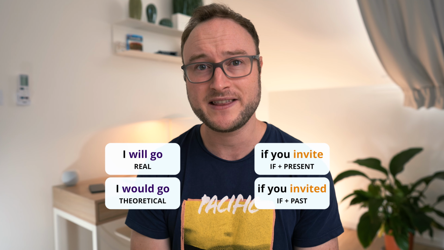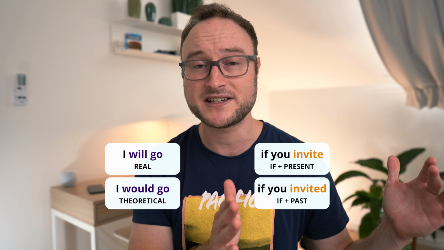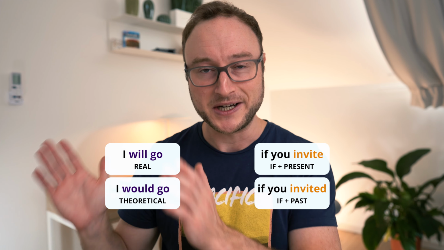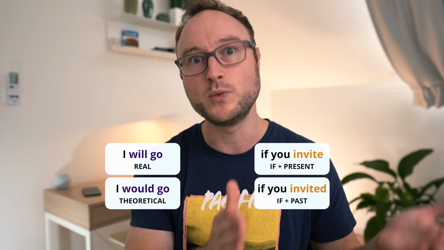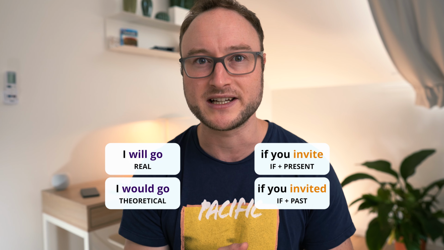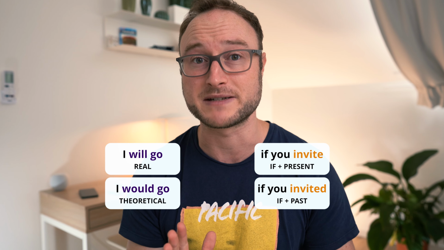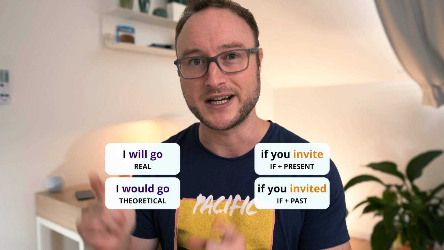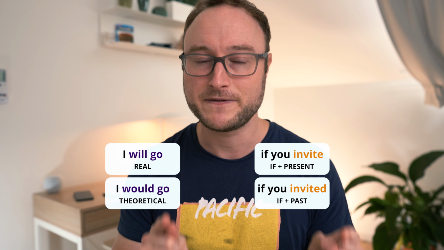So again, guys, the key thing here is on the "if" side of the sentence, there should never be another "would". You should not say, "I would go to the party if you would invite me." That's a very common mistake. And some native speakers even make this mistake as well. It should be "would" and then "if" plus past. I would go to the party if you invited me.